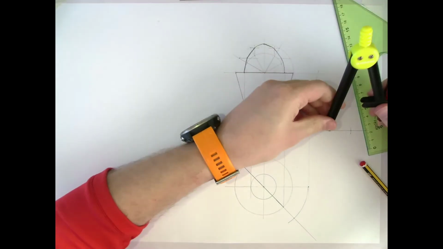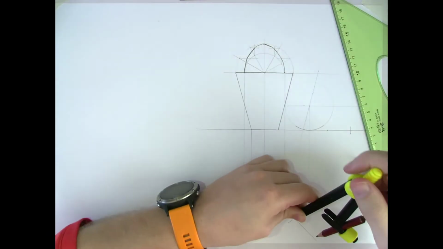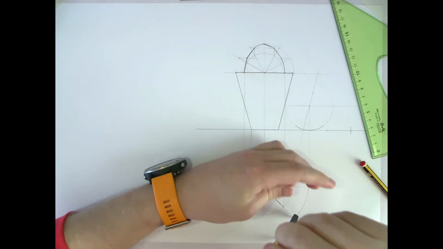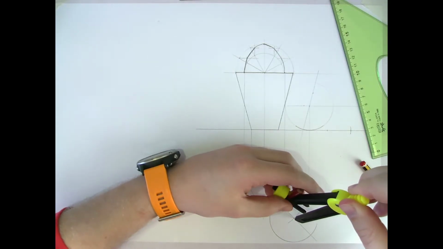So using that radius 30 again, down here I can draw a sphere in the correct position. It's hidden detail for a bit of it.